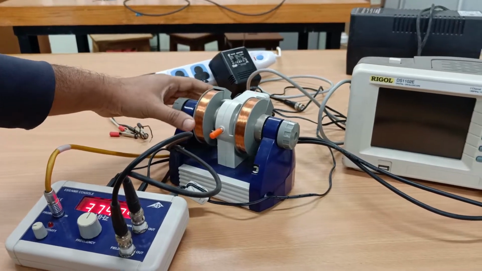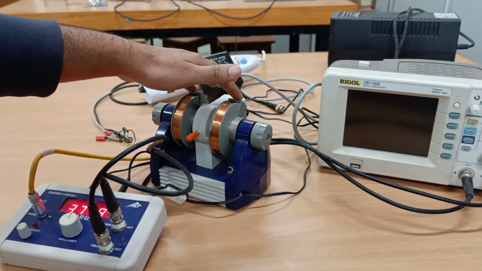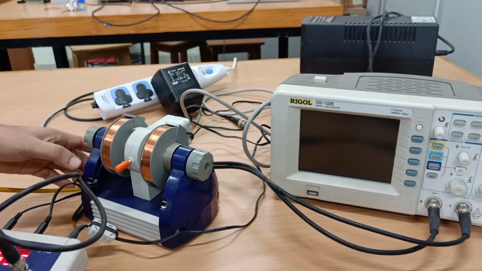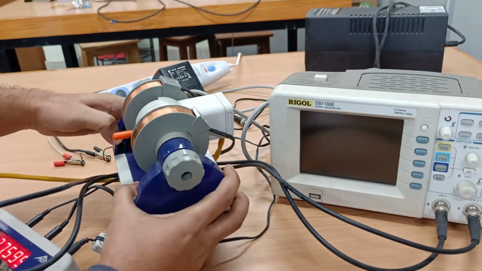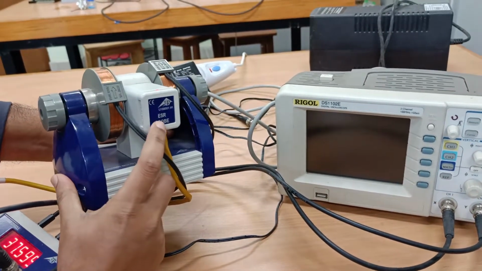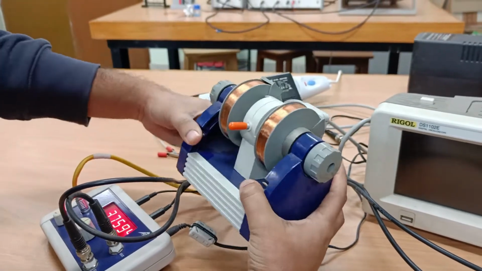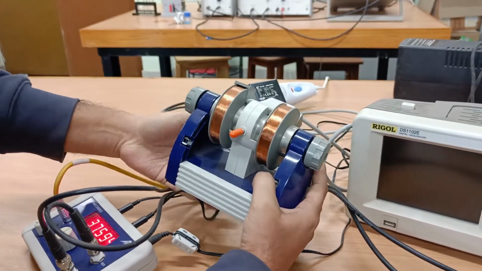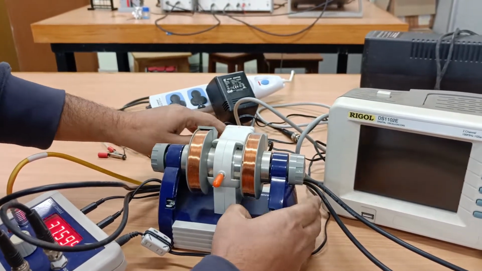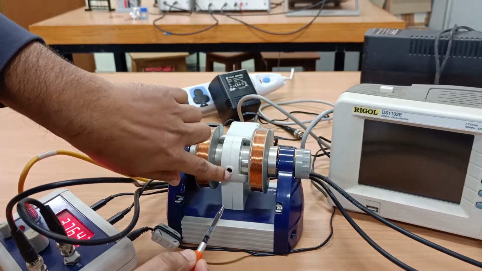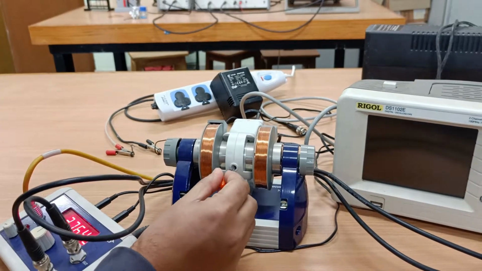This is the basic unit, and you can see two magnetic coils are there. Here is the probe, the ESR probe, and the sample holder is there, and this is the sample, DPPH sample. This is the sample holder, you can see, and this is the DPPH sample, and we have to place it in the sample holder.